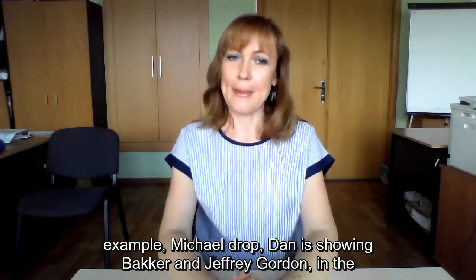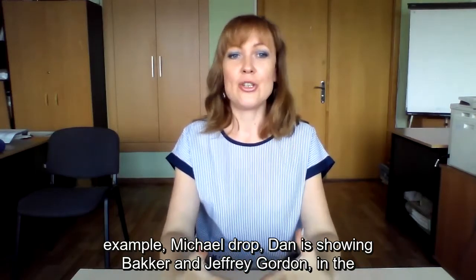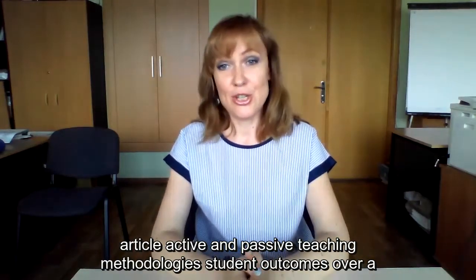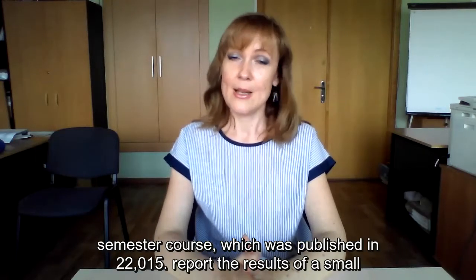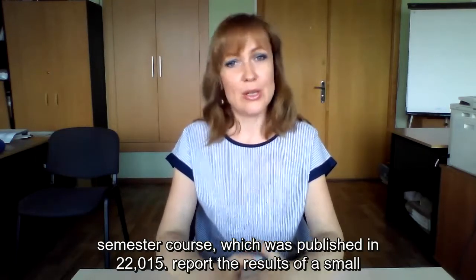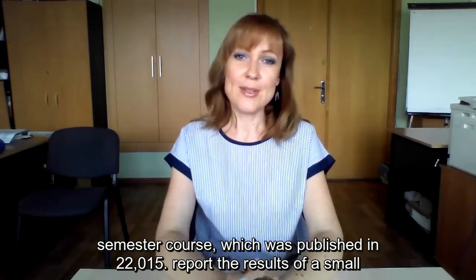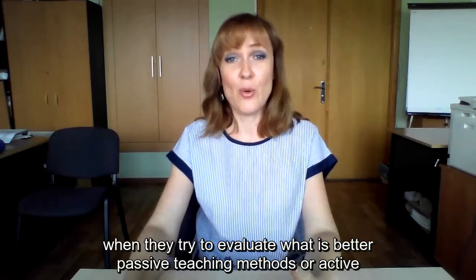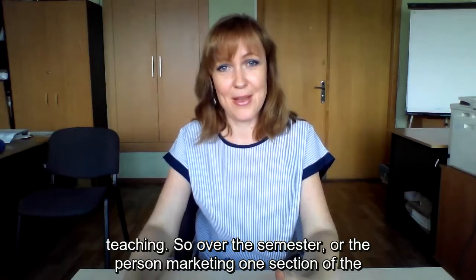For example, Michael Druckman, Dennis Schoenbecker, and Jeffrey Gordon, in the article "Active and Passive Teaching Methodologies: Student Outcomes over the Semester Course," which was published in 2015, report the results of a small experiment they conducted when they tried to evaluate what is better, passive or active teaching methods.